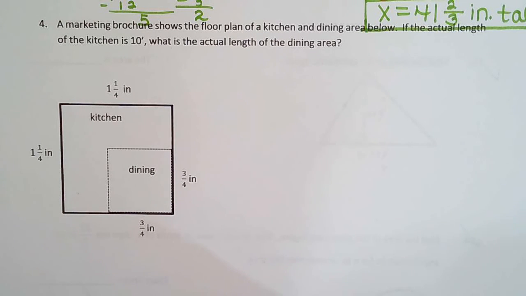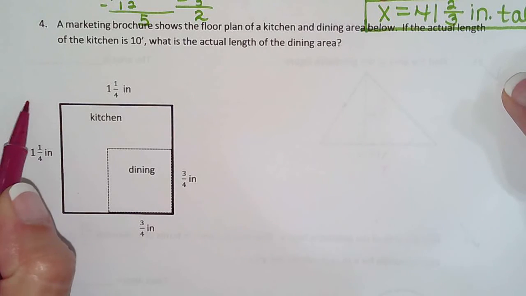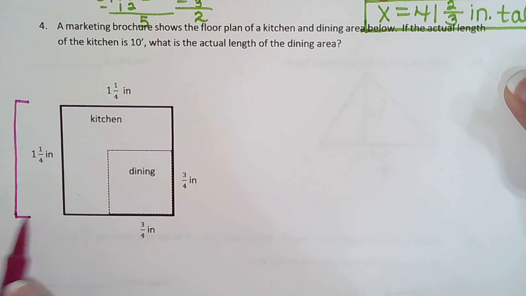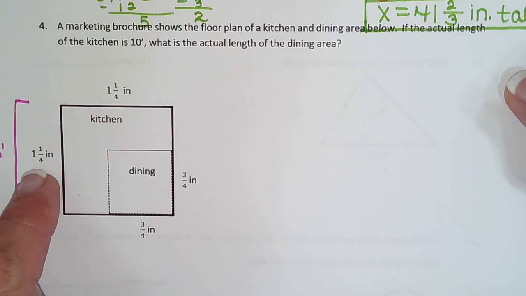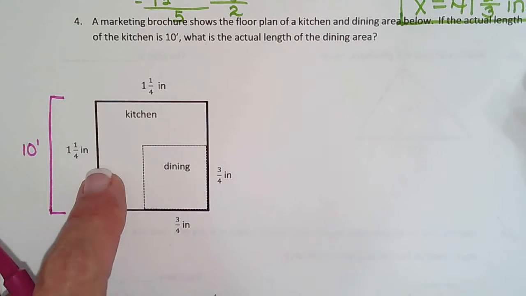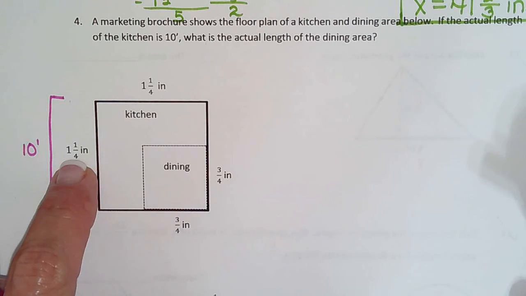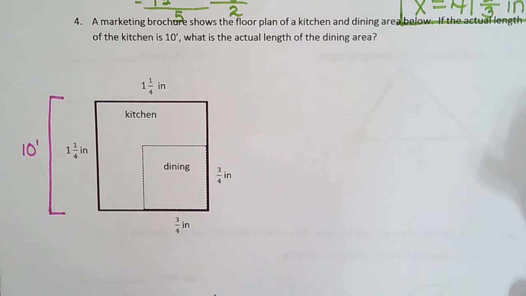If the actual length of the kitchen is 10 foot, so this in real life is 10 foot. And notice these are the same, so it doesn't matter whether I put it there or put it here, right? Usually you just call length this and width that, but they're the same, so it doesn't matter. So do you see what our comparison ratio is going to be? 1 1/4 goes with 10 feet, right?